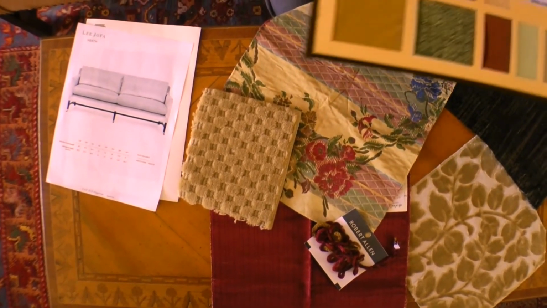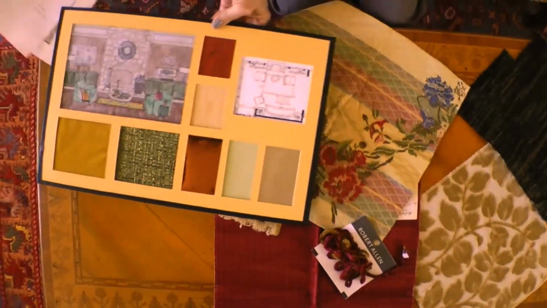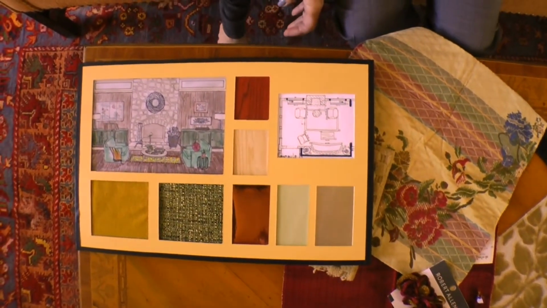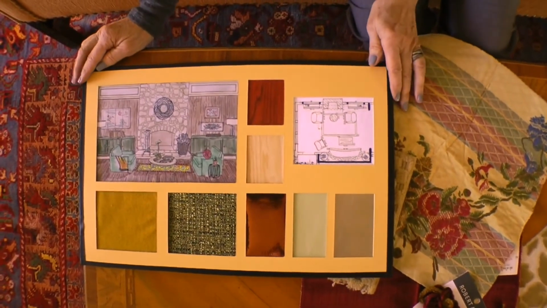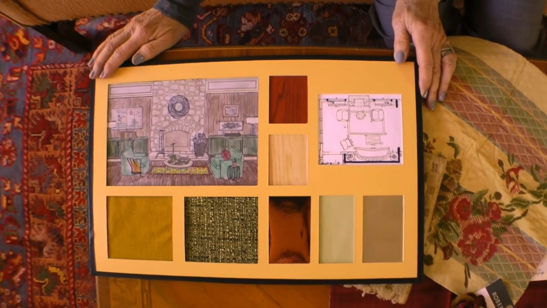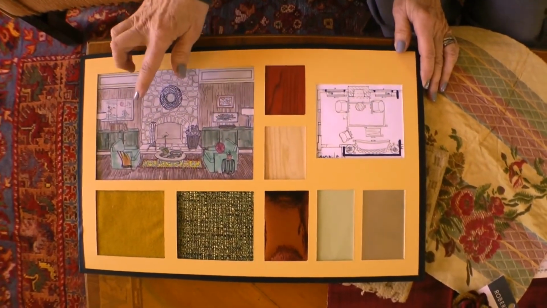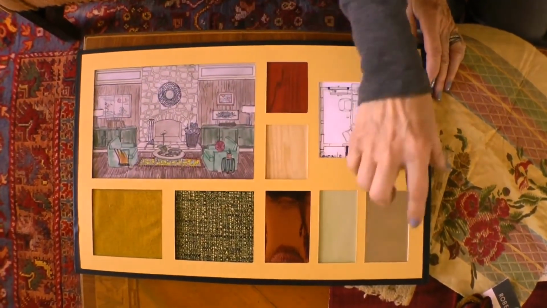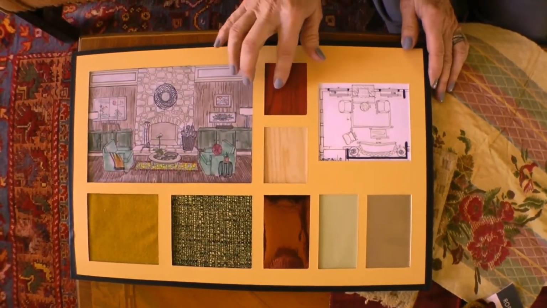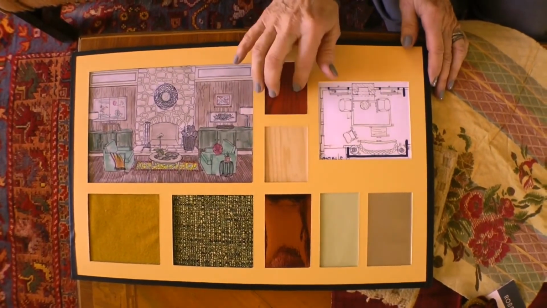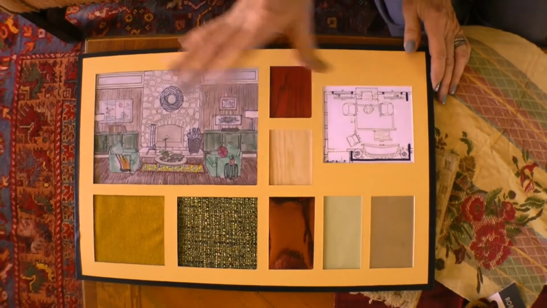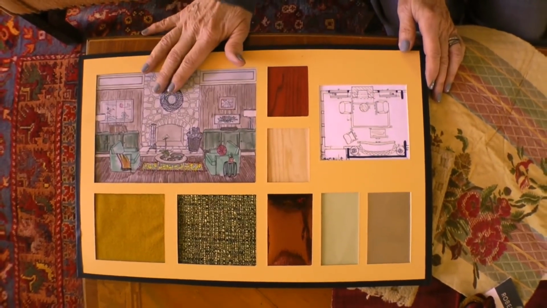Then the second way that a lot of designers prefer is more constructed, and that's with a mood board. Something like this takes a lot of time and effort, but it is very organized. The most important thing about a mood board is that it must have a central image. You have all of the elements that are in the room, the fabrics and the wall coverings and the tones of the furniture. But if you do not have a central image to pull it all together, it's just a hodgepodge. This is very important.